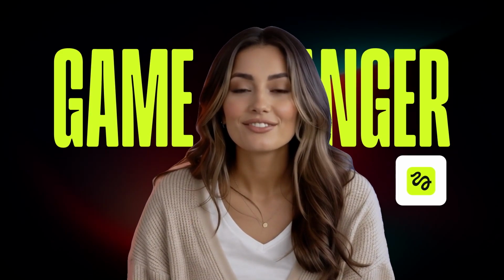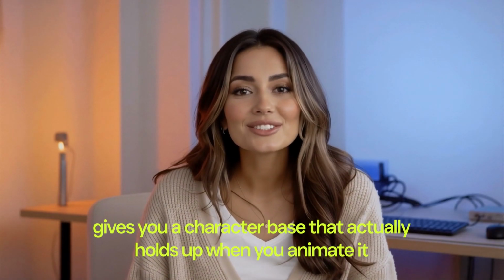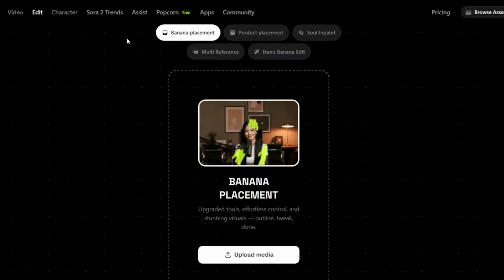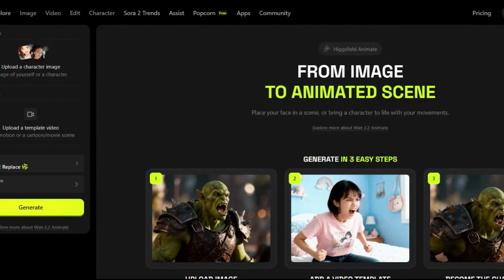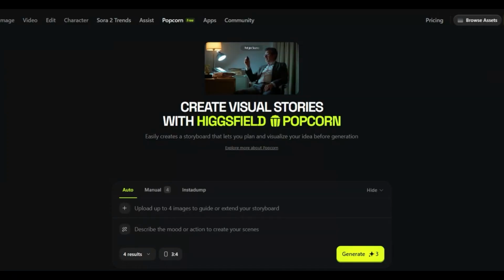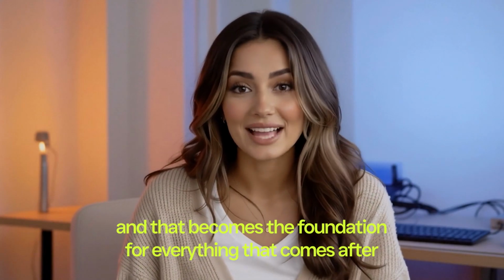Here are the key reasons why Higgsfield is such a game changer. First, the photorealism. Higgsfield gives you a character base that actually holds up when you animate it. No warped eyes, no rubbery skin, none of that AI look we all try to avoid. You start with something that already feels real, and that becomes the foundation for everything that comes after.